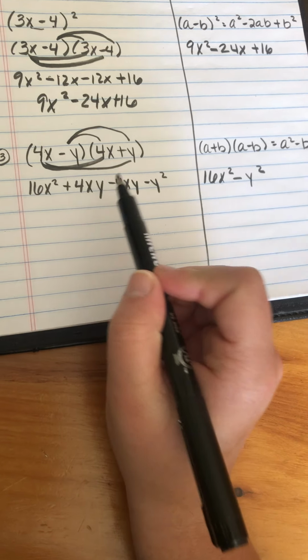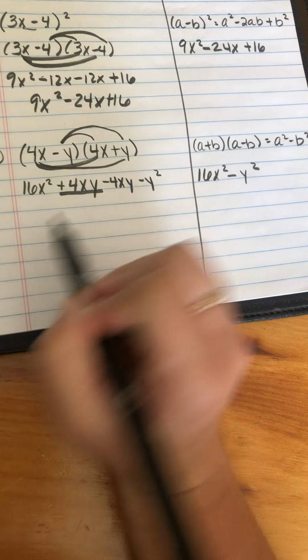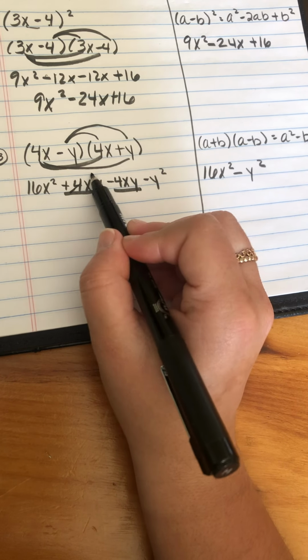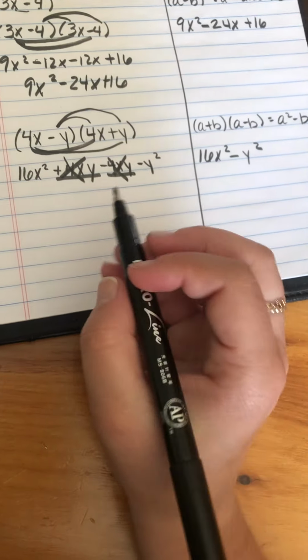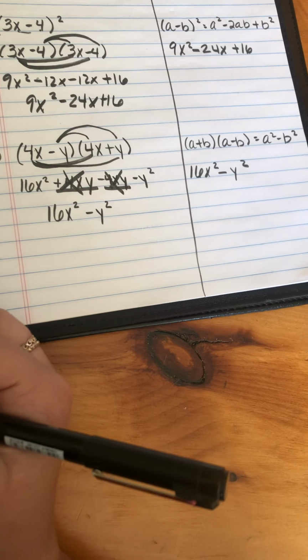So when I go through this, I notice when I go to combine, I have a positive 4xy and I have a negative 4xy. These are pretty much canceling themselves out. It's the same term except one's a positive, one's a negative, so they're going away. They're canceling out. So we would end up with 16x squared minus y squared.